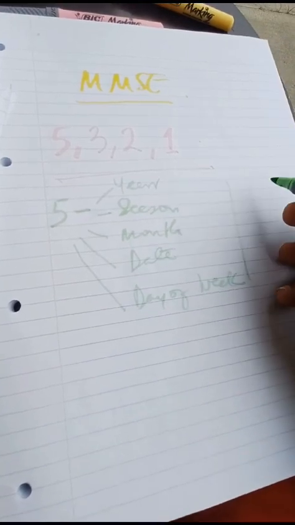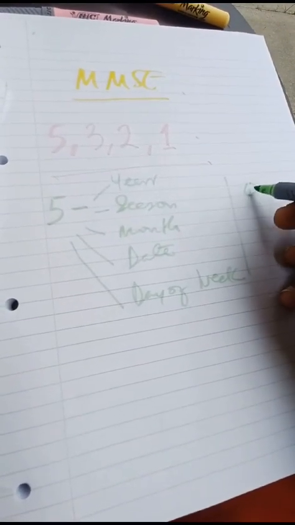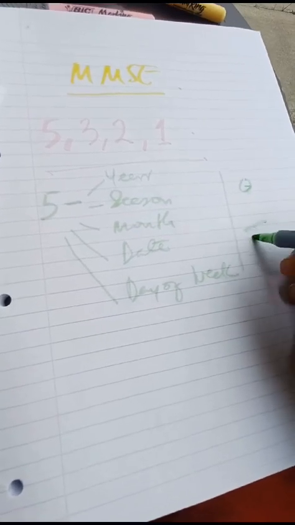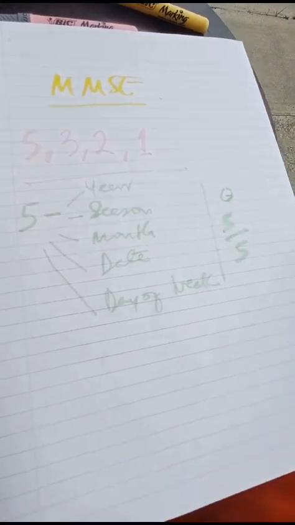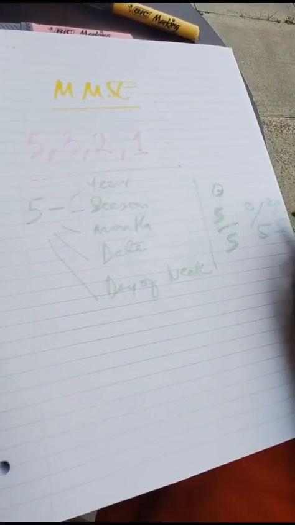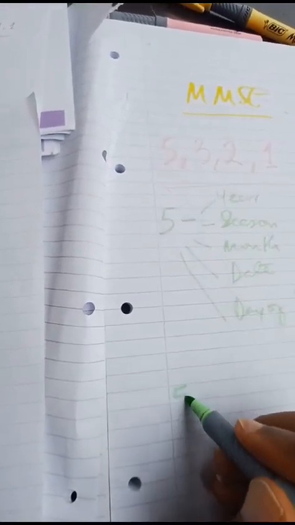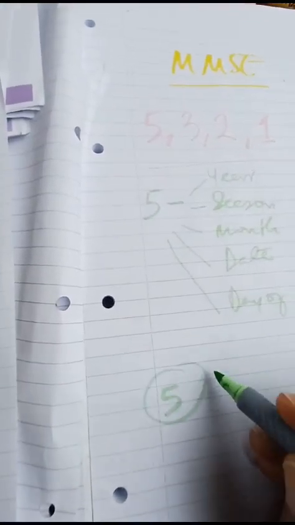Each of these is scored 1, so everything is scored over 5. If the patient scores everything, they get 5 over 5. If they score nothing, they get 0 over 5, or 2 over 5, as the case may be. So the next 5 is related to place.